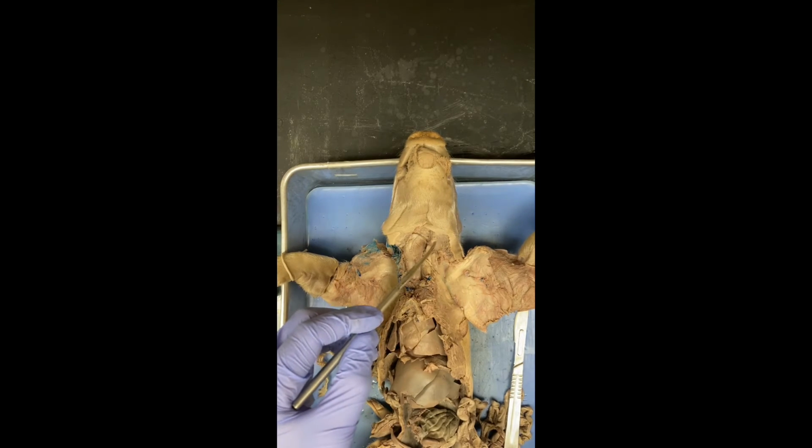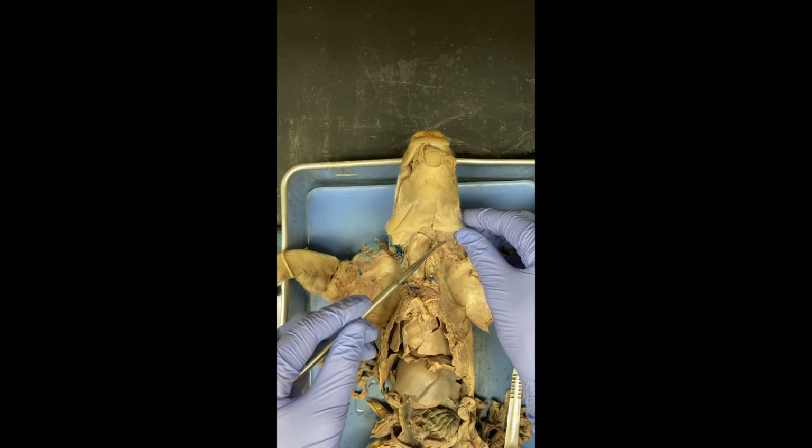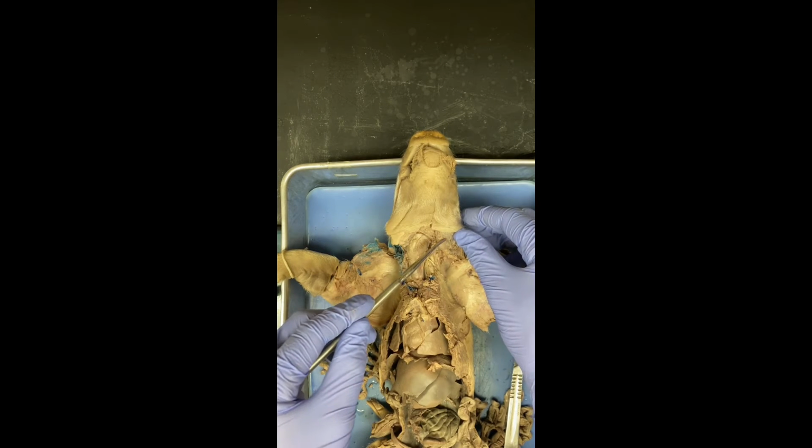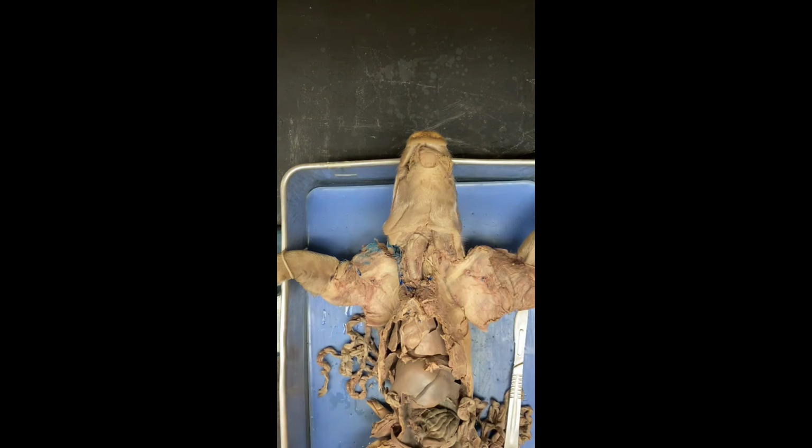All right, we have moved on to the circulatory system of the fetal pigs. So we'll start off with the thymus gland, which will be found right here. This is the thymus gland of the animal. Its job is to make the T cells, so it's actually a part of the immune system.